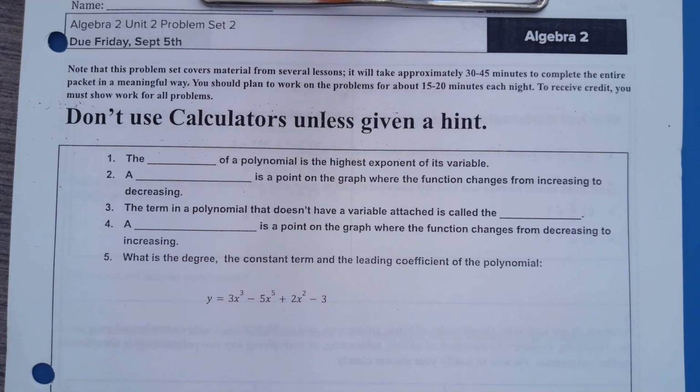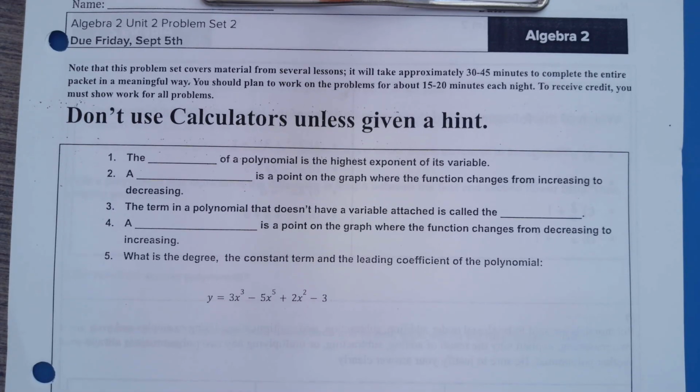This is homework week 5, I think. Unit 2 problem set 2, that's what it is. Let's start. So questions 1, 2, 3, 4, 5, especially 1, 2, 3, and 4, are more like definitions. The degree of a polynomial is the highest exponent of its variable.